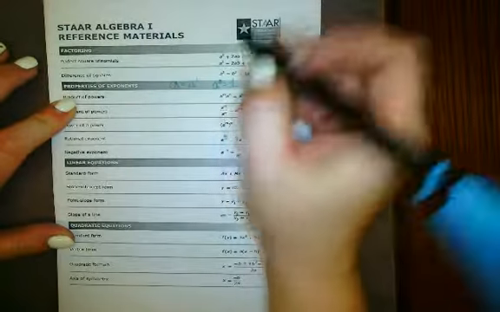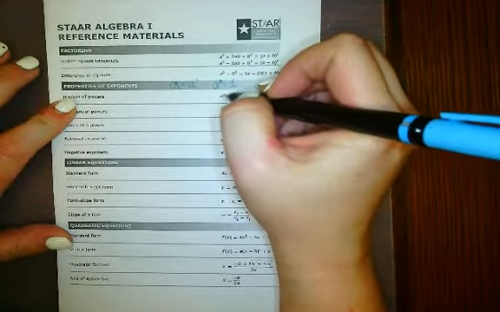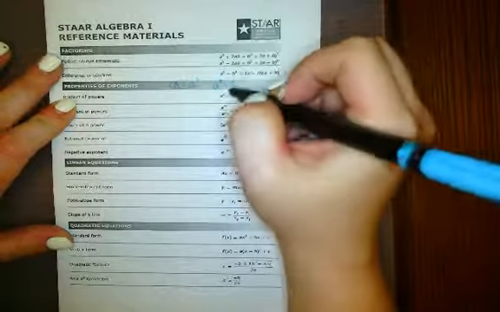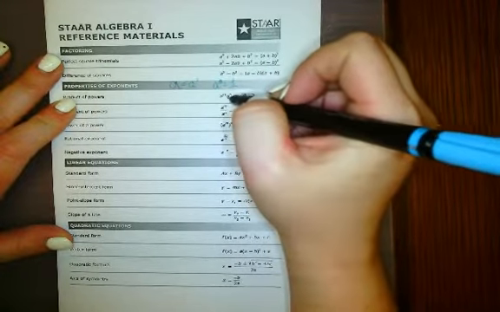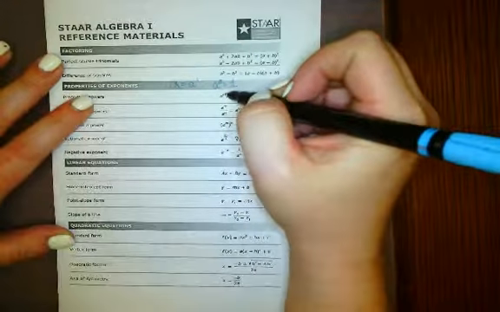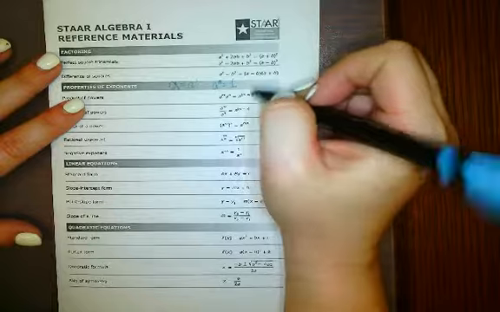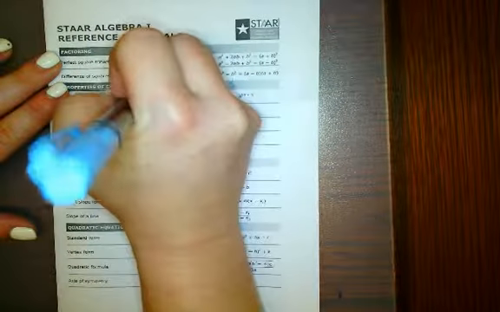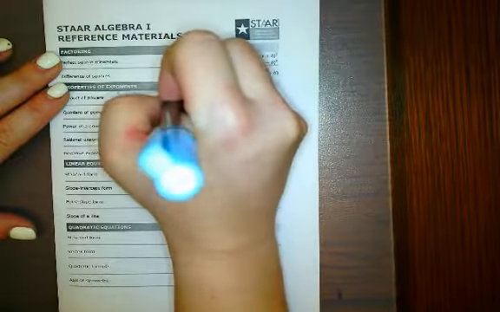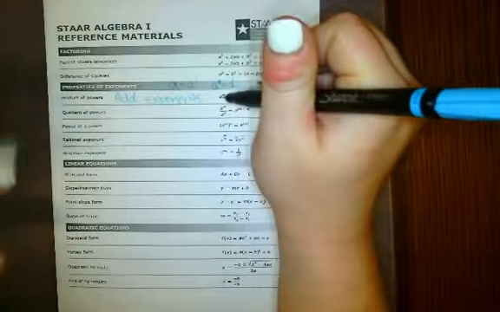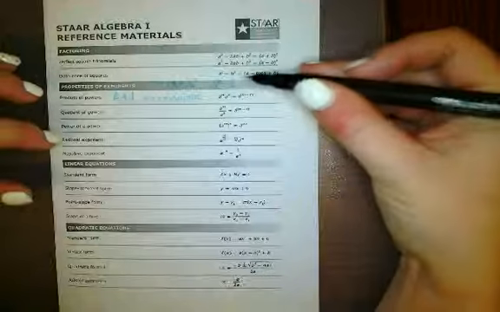Then you have product of powers. Product of powers is when your bases are being multiplied. The exponents act as though they're telling you how many of that number you have. So if you have 5 A's and 4 A's, you would have 9 A's, which is why you add the exponents in this situation. You don't add the bases because the type of base didn't change, just the amount of that base changed.